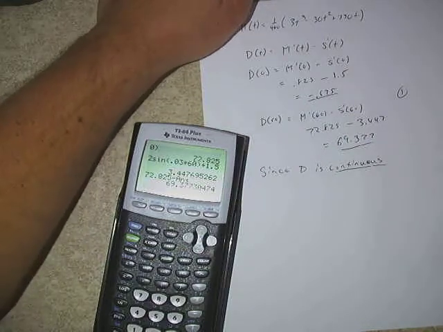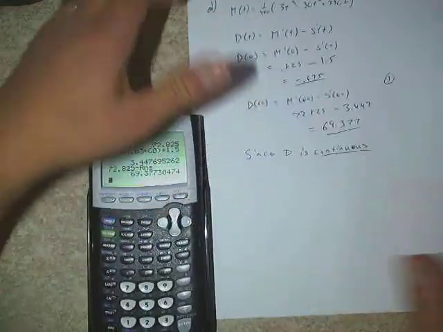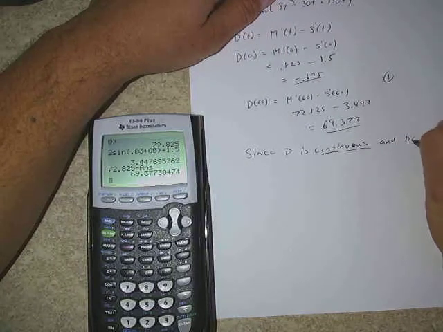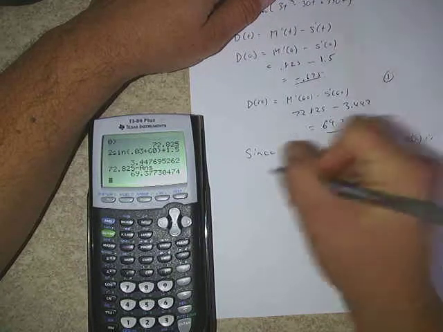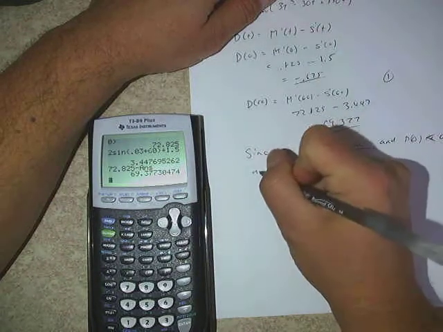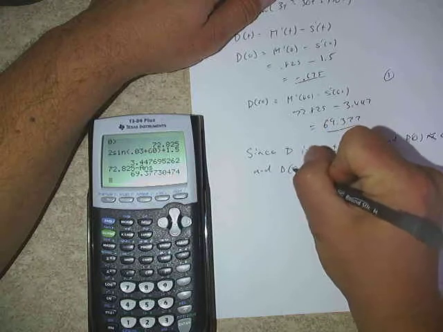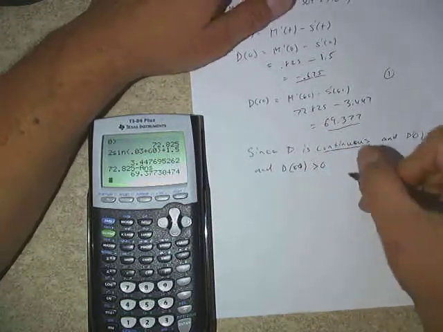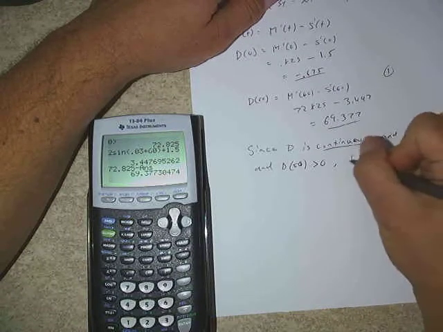Now I guess there's a couple of key things in the justification here. When you write it, ultimately, when you justify it, you need to write words for this. So you need to say something like this, since d is continuous, and this is an important point, because if you don't talk about the continuity of d, then the intermediate value theorem doesn't necessarily apply.